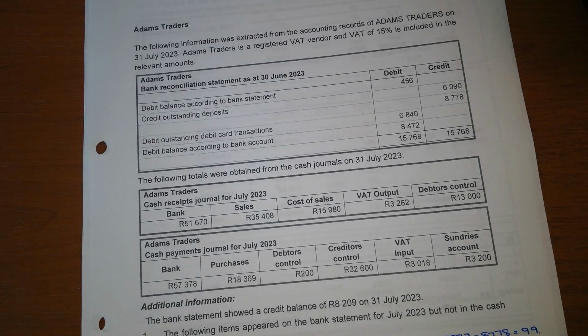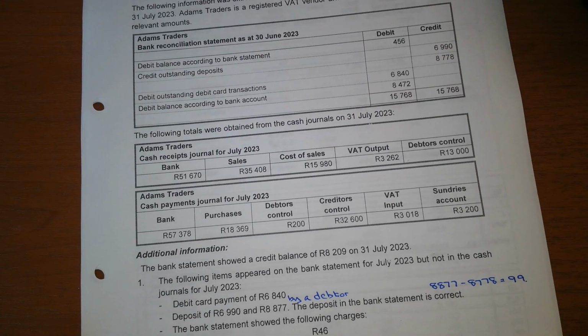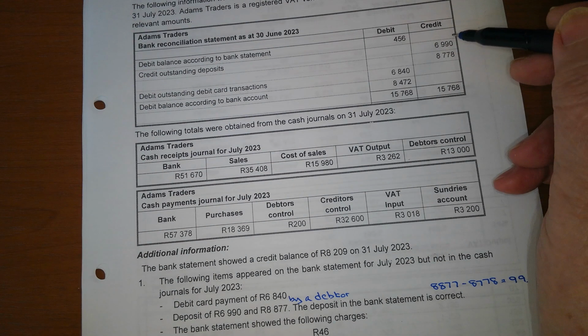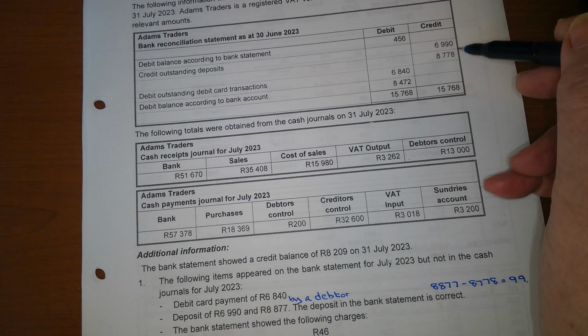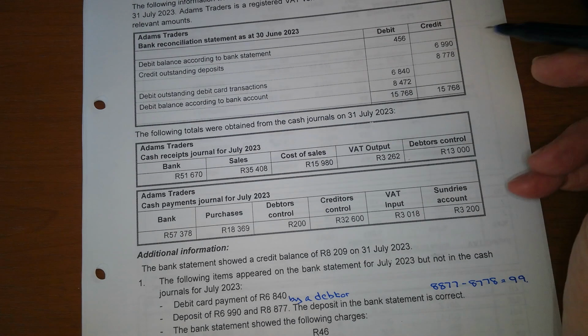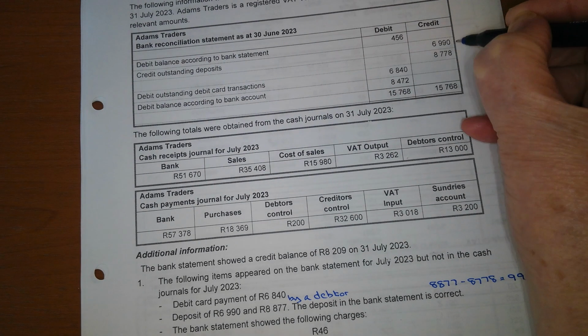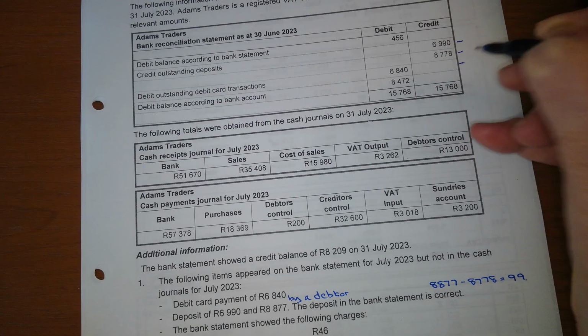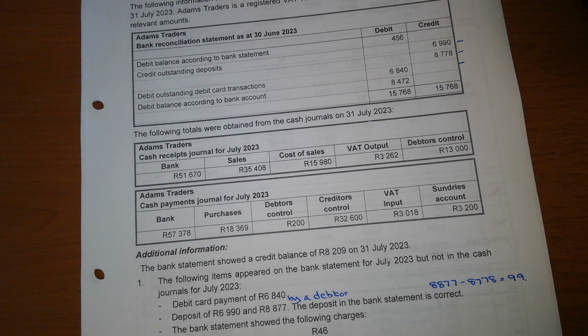Good morning. We will pay attention to bank reconciliation when that is included in the question. So, first of all, we have to see if the entries that were required at the end of the previous month were completed by the bank. So, the outstanding deposits and outstanding debit orders should appear on this month's bank statement.